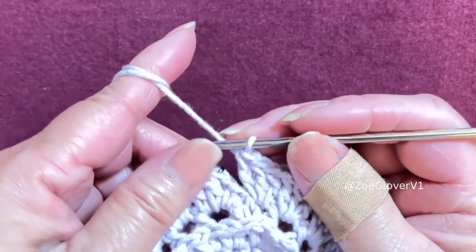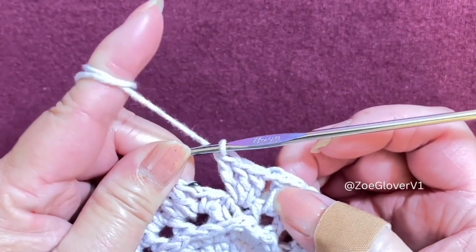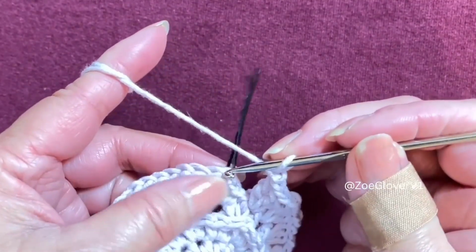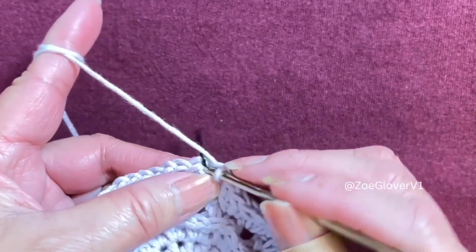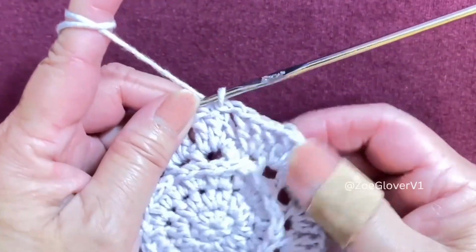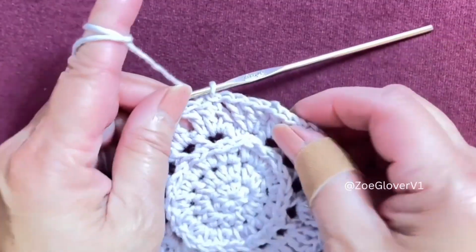So after the last set of 3 double crochet, then I chain 1 and slip stitch on the marked stitch. So this is the end of round 5.